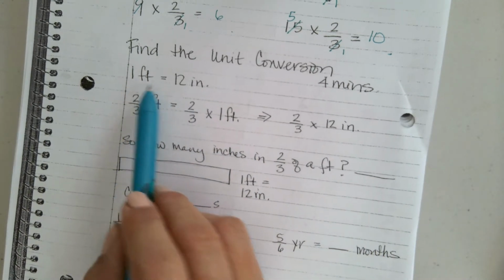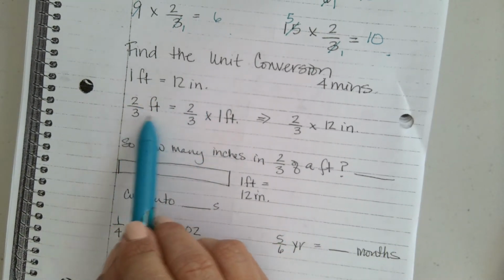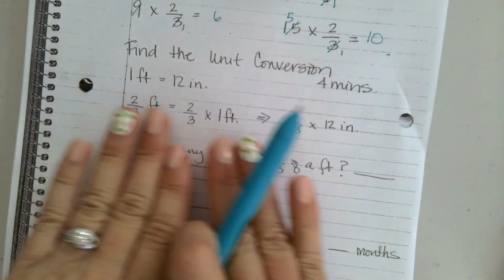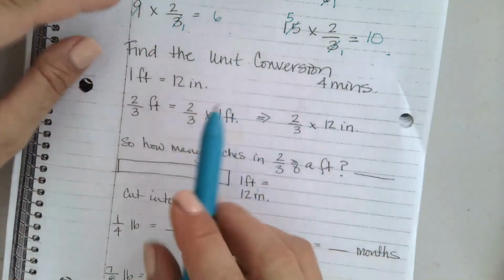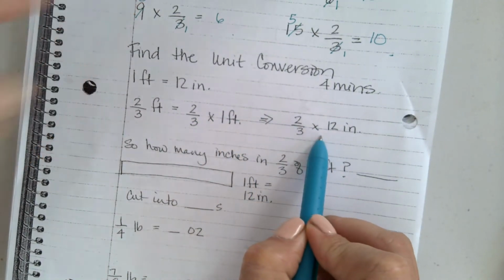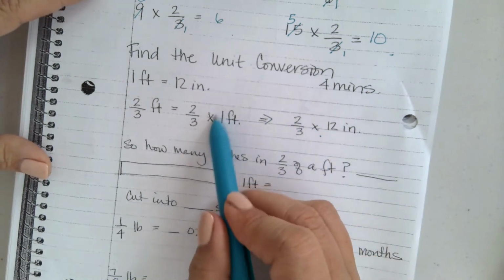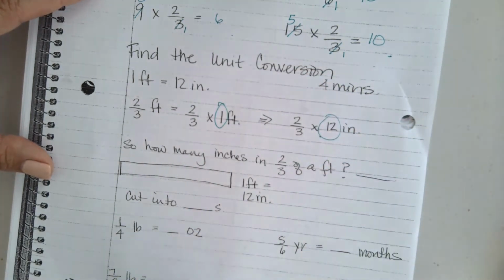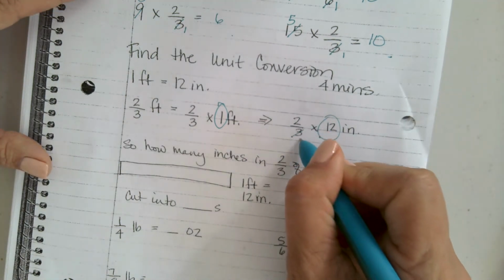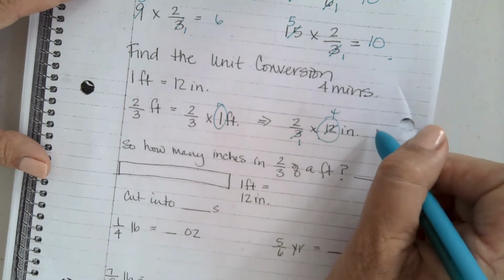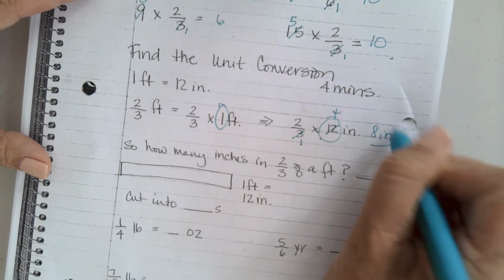So 1 foot is equal to 12 inches. So 2/3 of a foot is equal to, remember the way we were pulling this across, 2/3 times 1 foot, and then we have to replace that 1 foot with the inches. And then we can go ahead and multiply, right? 3 goes into 3 once, 3 goes into 12 four times, 2 times 4 is 8 inches.